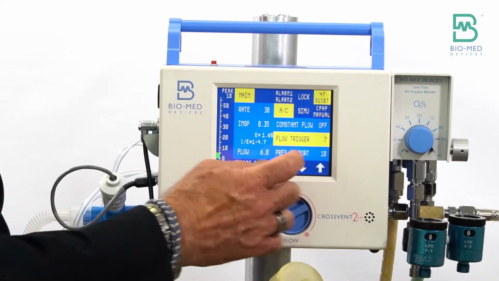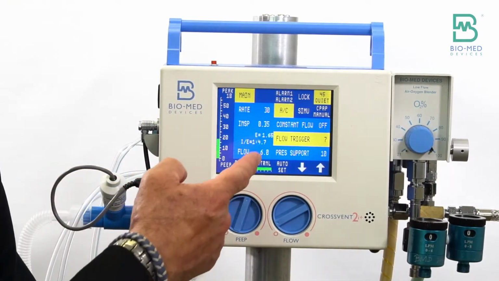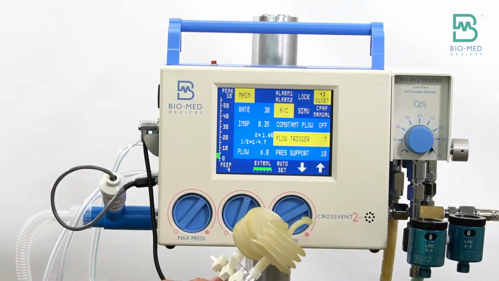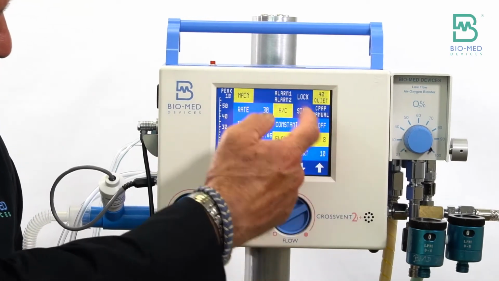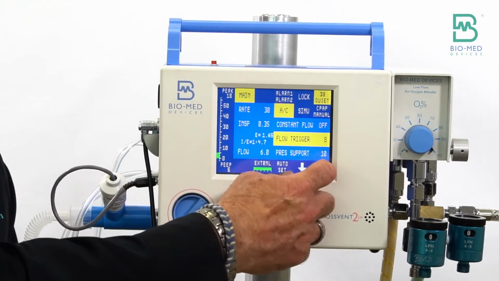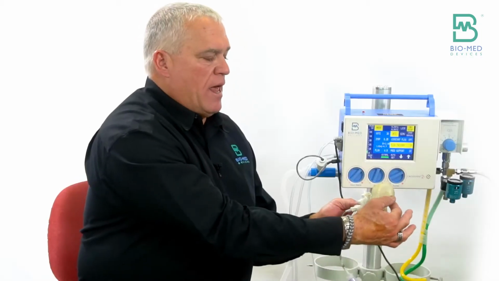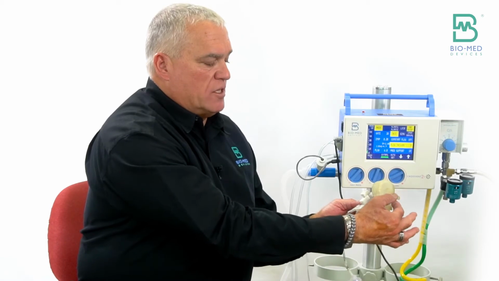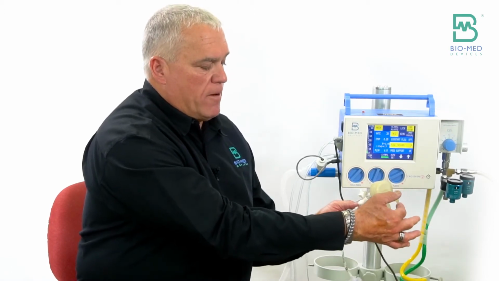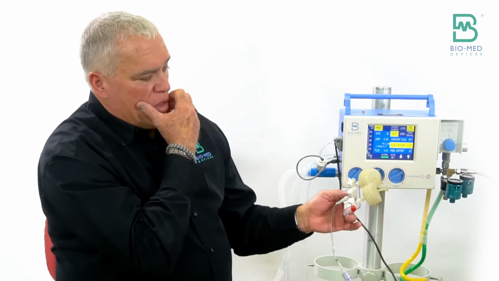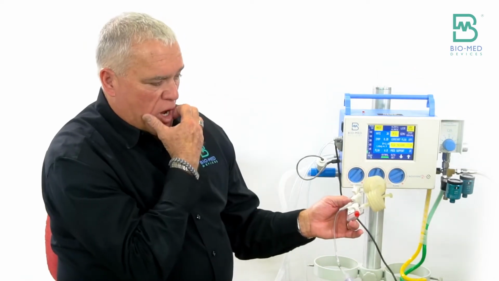If it auto cycles at 7 in this case, what I want to do is not go up just 1 because you're probably right on the edge, go up 2. So now I'm at 9, and now you can see it's just as sensitive as it was before. This is really, like I said, all dependent on the leak.